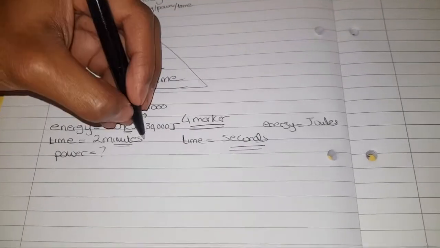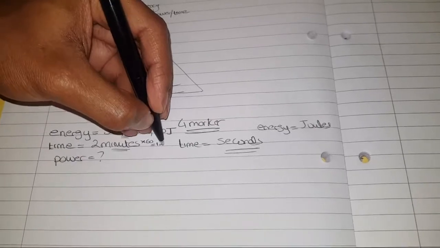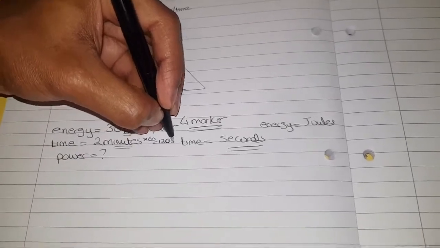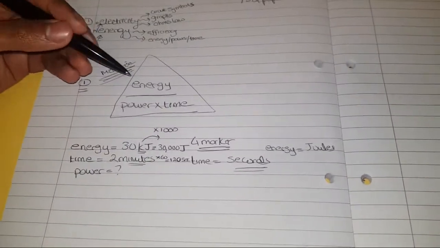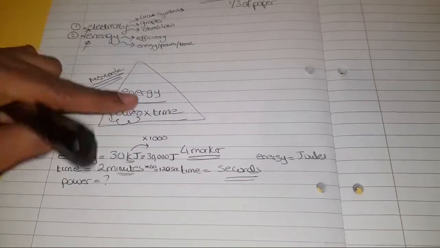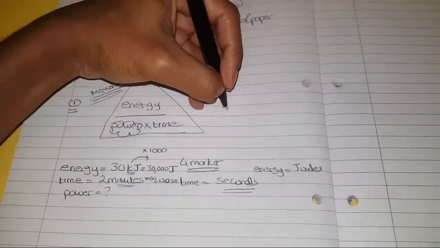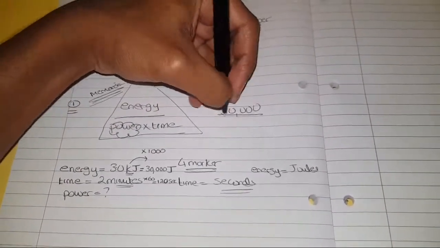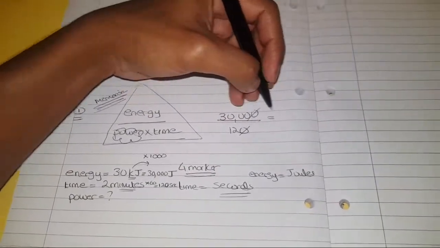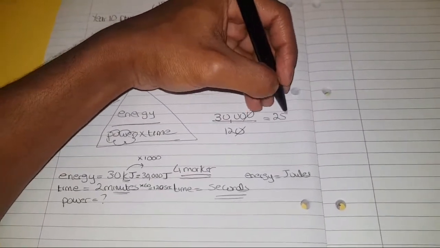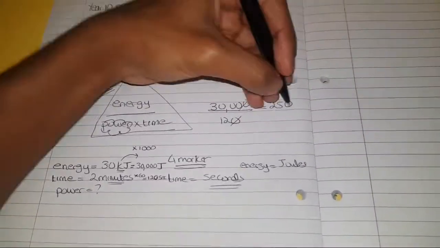And to convert from minutes to seconds, you just times by 60, because there's 60 seconds in a minute. So now that you have your normal units, you just put them in the triangle. If we're trying to look for power, it will just basically be energy divided by time. So your energy is 30,000 divided by 120, and you get an answer which I cannot recall. I believe it's 250 or 25, and you end up with watts.